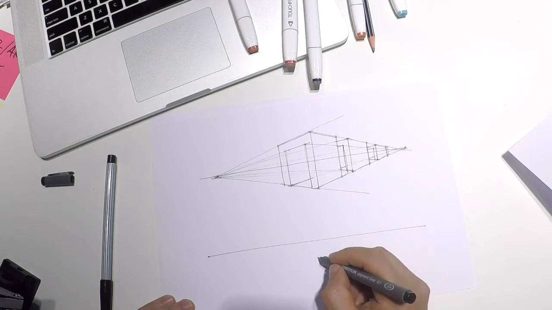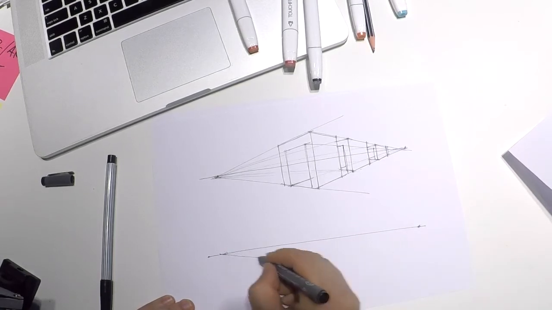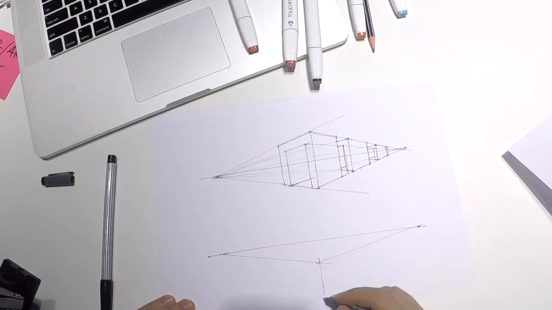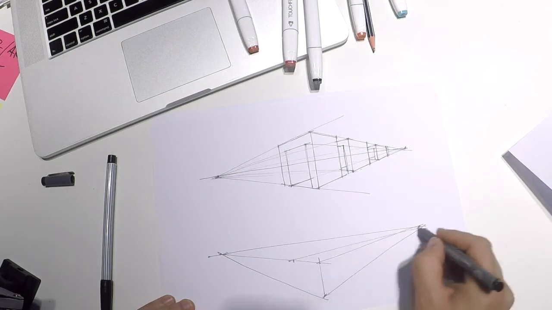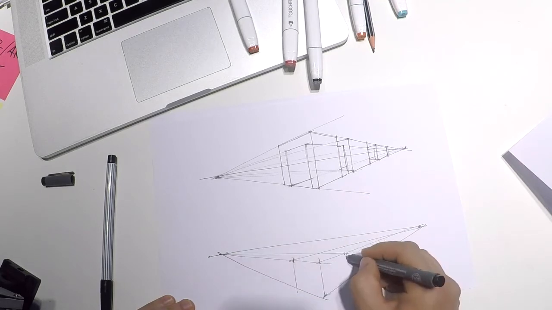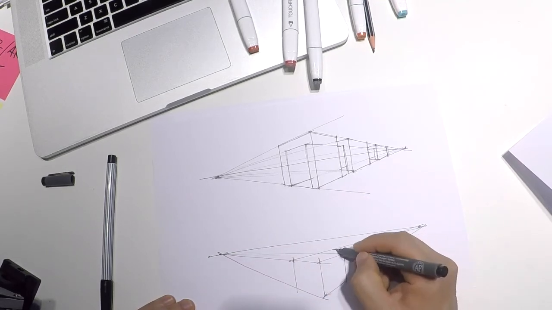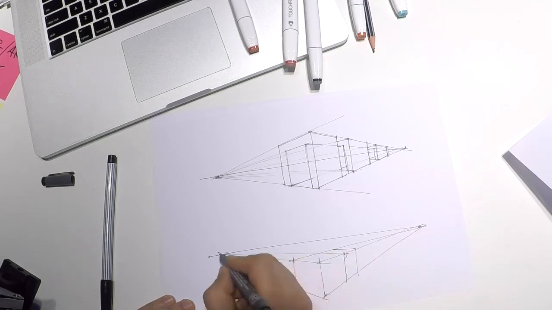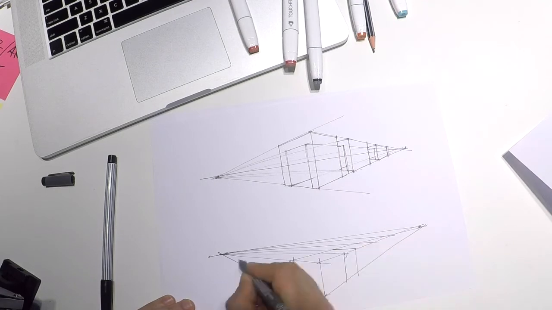So one more time, this time I will put the object below eye level, below the horizontal line, so the eye level will be above this object, and in this case we see our object a little bit from the top. You can see the top surface of those cubes.